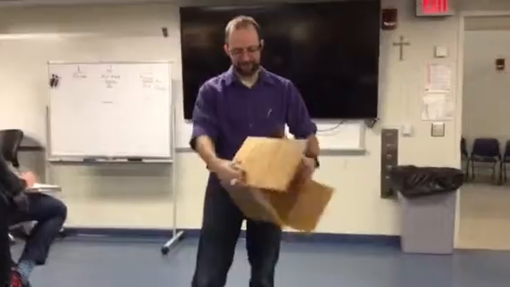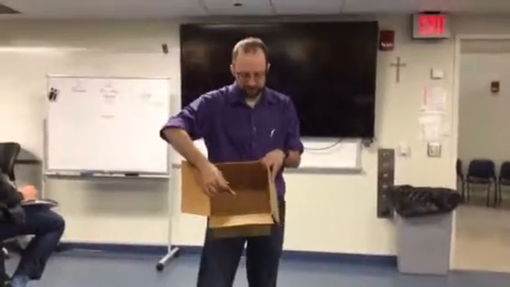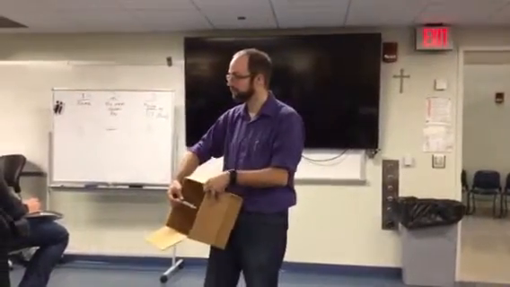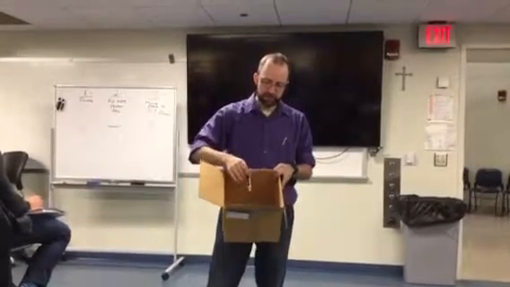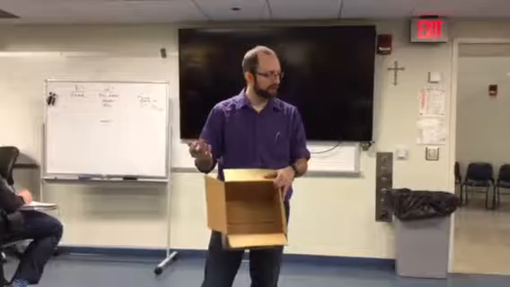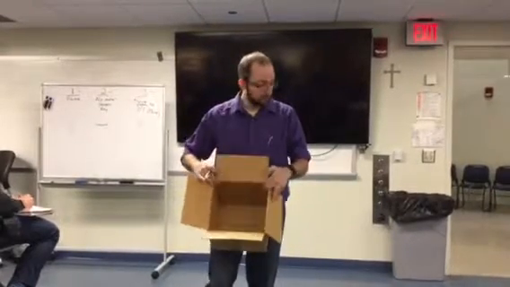Okay, so we have our box with the eight charges, and we want to know what the potential is at the middle of the box, right at the very center. To get the potential due to a system of point charges, you have to take the potential of all the point charges and add them all together. So that's what we need to do.